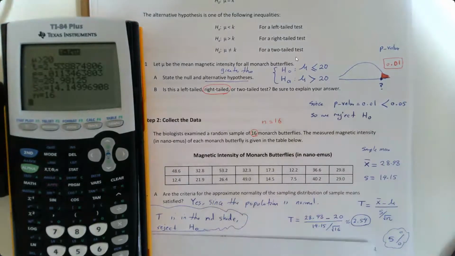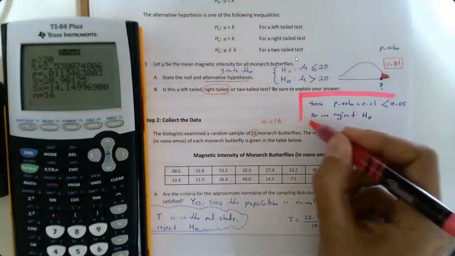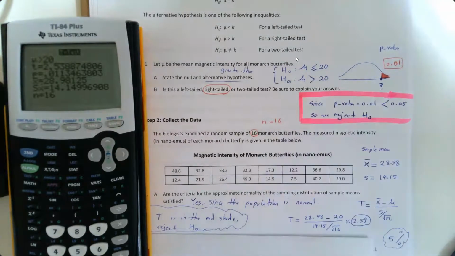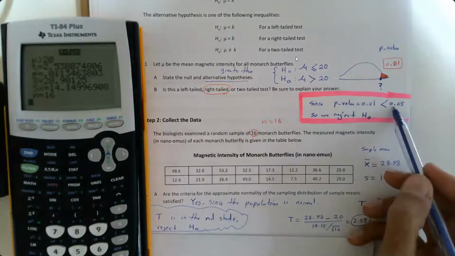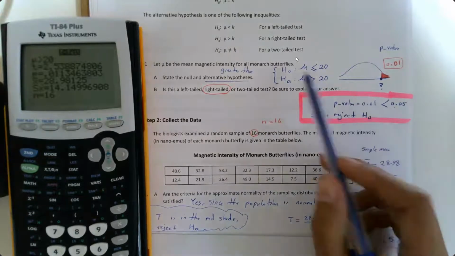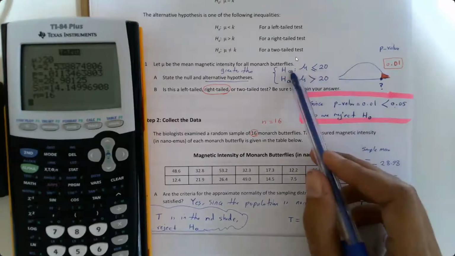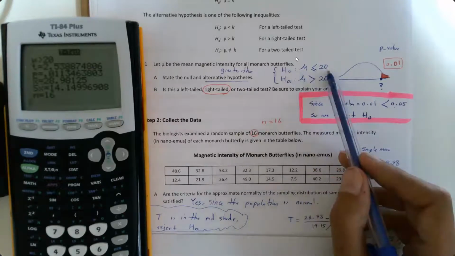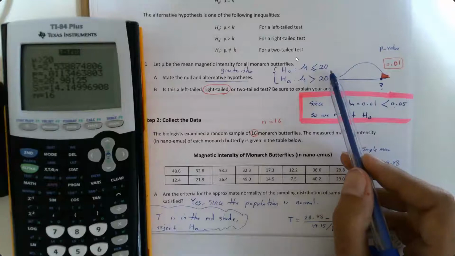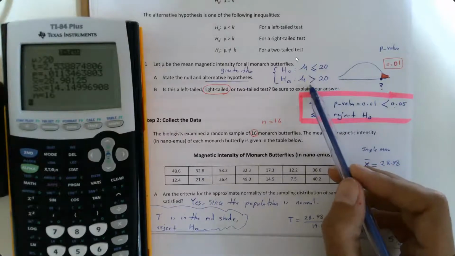This is our conclusion. Since p-value is less than 5%, the level of significance, we reject the null hypothesis.